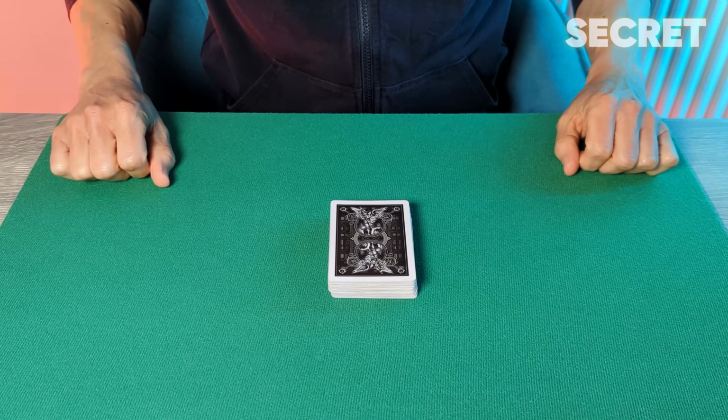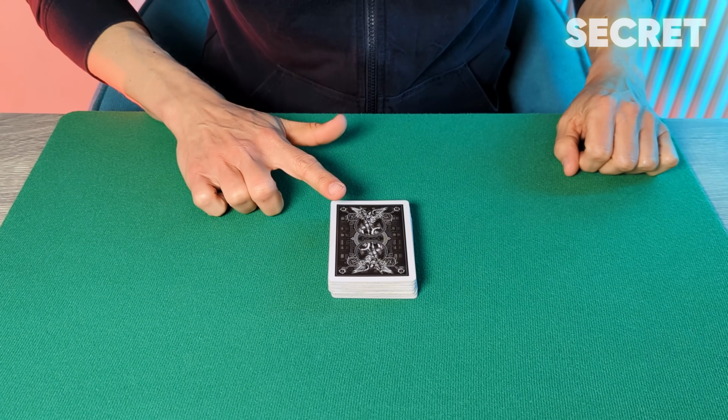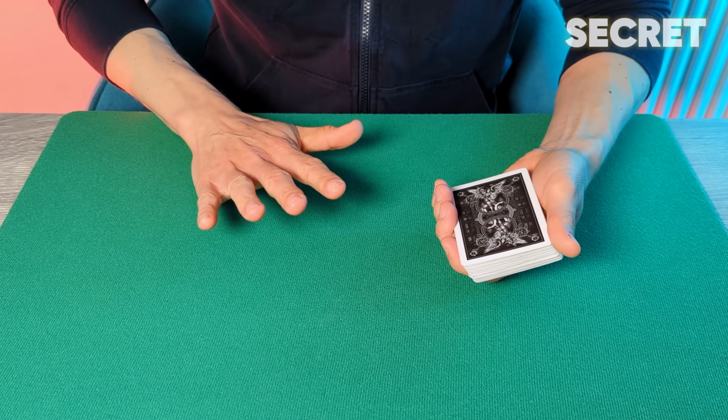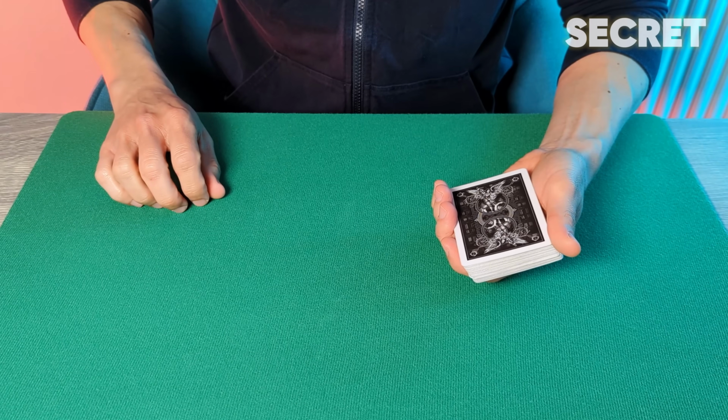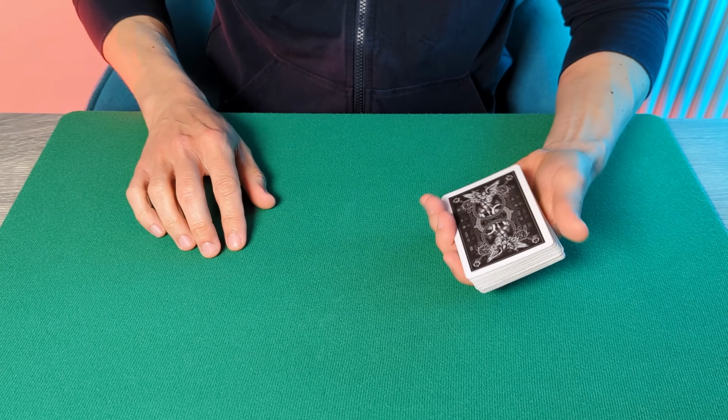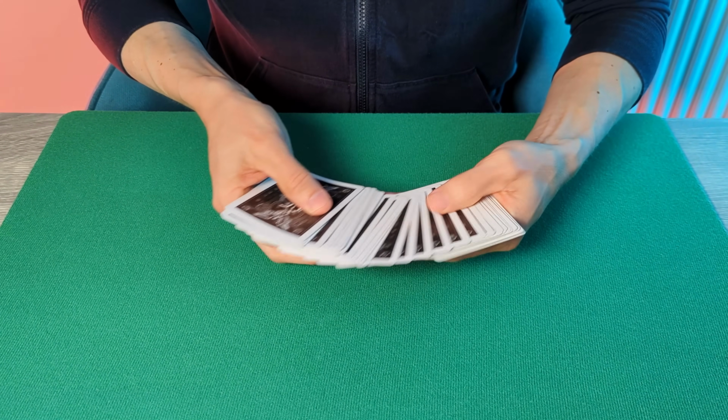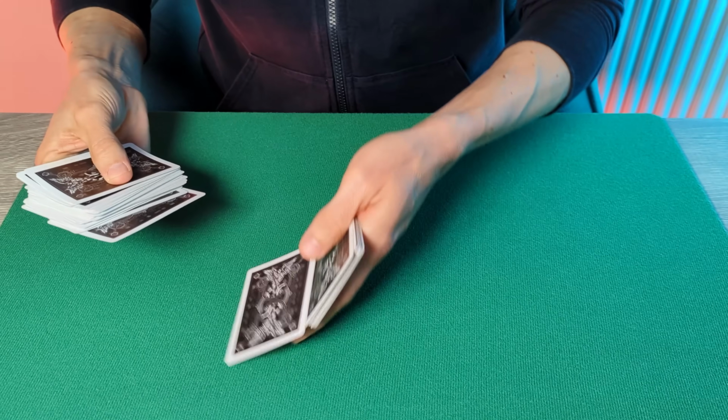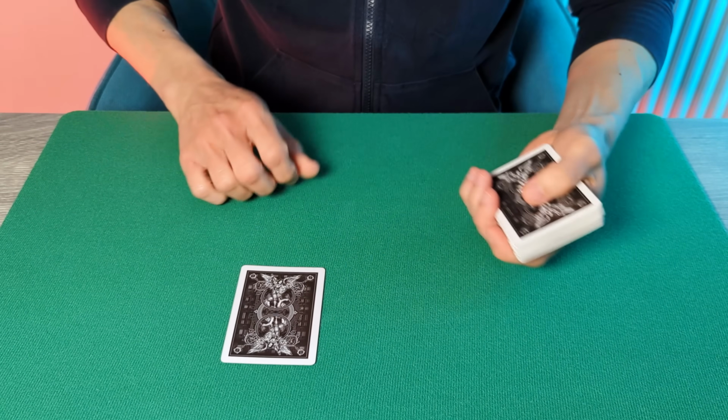Okay, so let's take a look at the secret to this effect. Now, this is one of those super clever effects that just works, and here's how. You can have the spectator shuffle the cards as much as they like, and then just ask them to select any card from the deck. It really is a totally free choice.